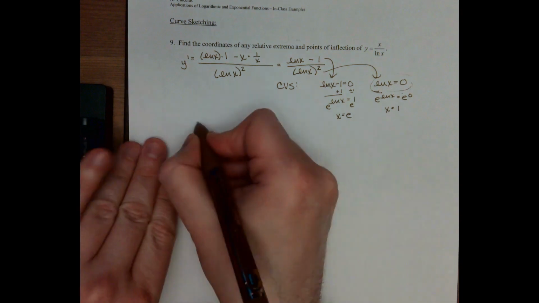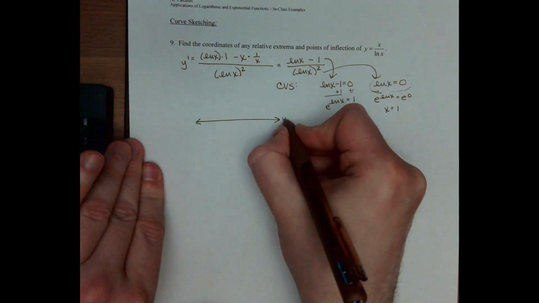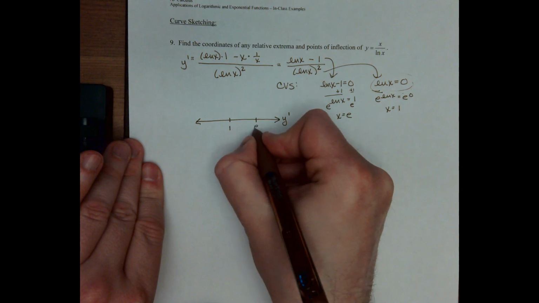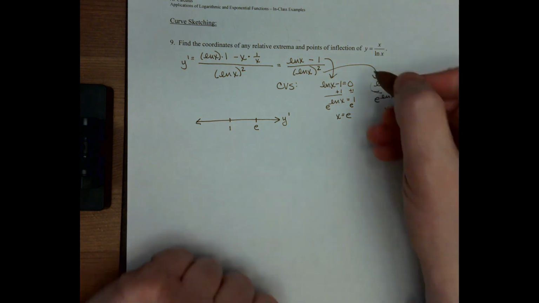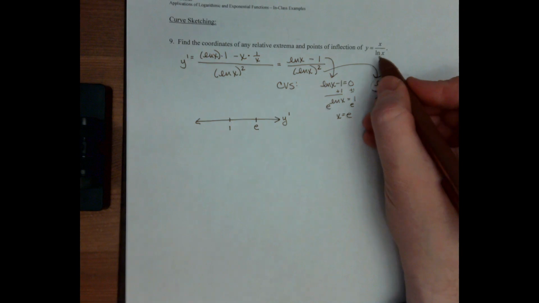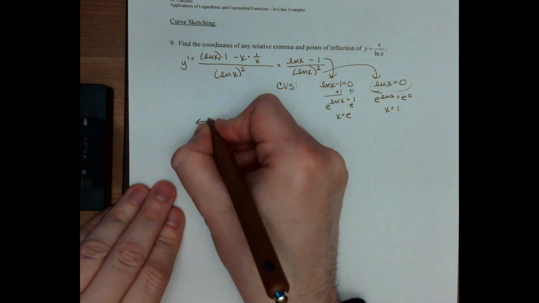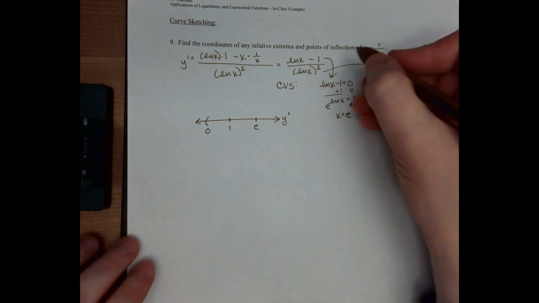I'm going to make a number line. I'm going to label it y prime. I'm going to include 1. I'm also going to include e on my number line. Now, there's something else we need to talk about. This original function had a natural log in it. What you plug into the natural log cannot be 0 or negative, which means I'm actually going to put a boundary over here at x equals 0. You are not allowed to plug in 0. You're not allowed to plug in anything less than 0, because it would make the original problem undefined.